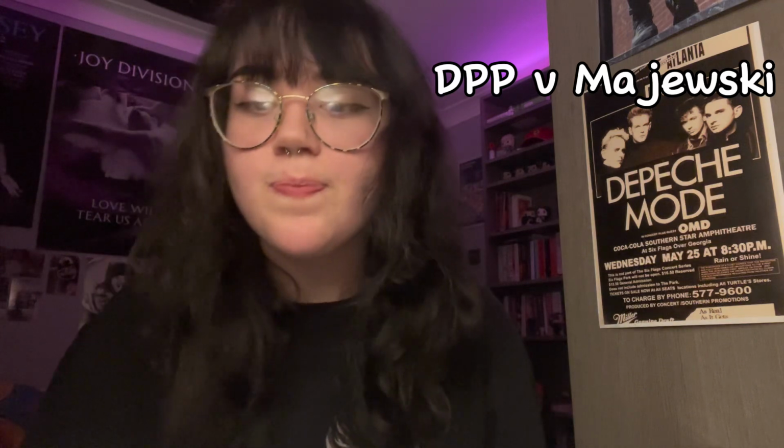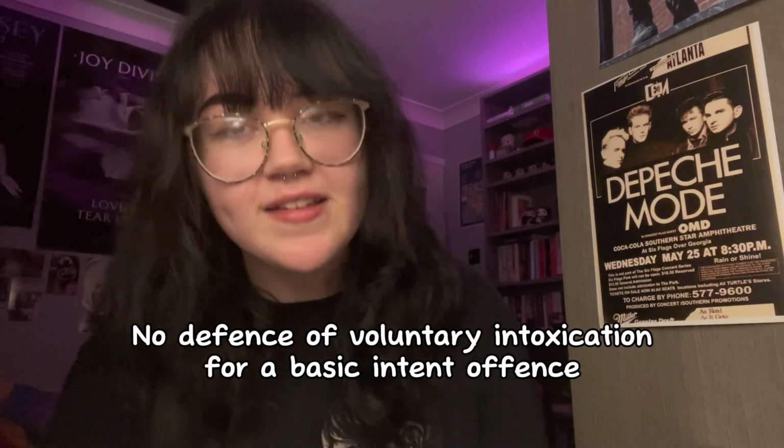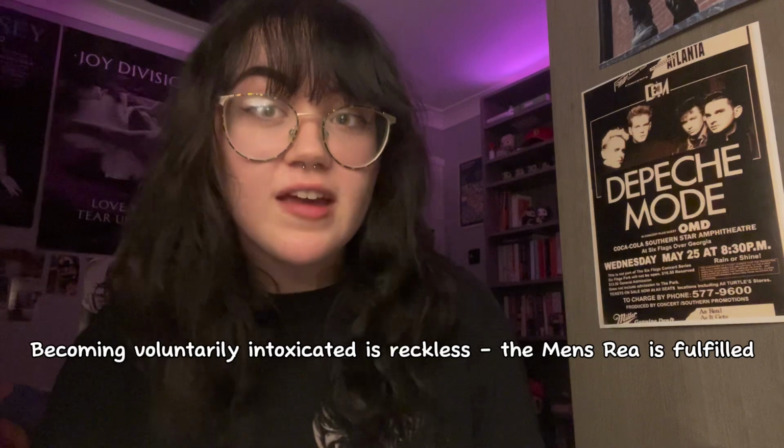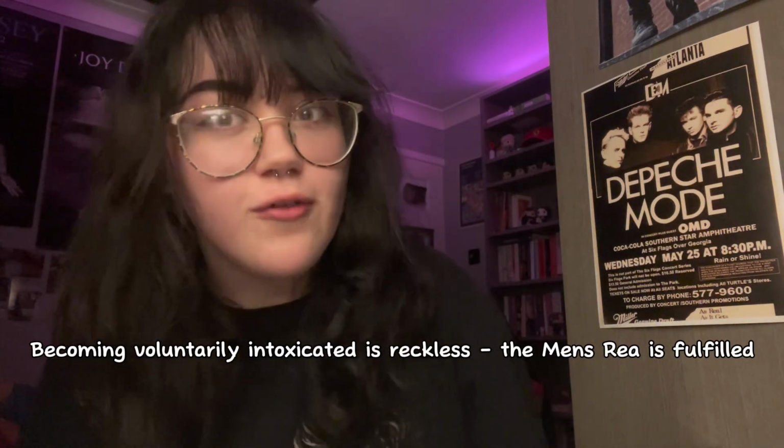A basic intent offence is a little bit different to a specific intent offence, and a good case for this is DPP v Majewski. This sets out how a basic intent offence links to voluntary intoxication. It was decided in this case that there could be no defence of voluntary intoxication for a basic intent offence. This is because becoming intoxicated voluntarily is reckless in itself, so that fulfills the mens rea of recklessness.